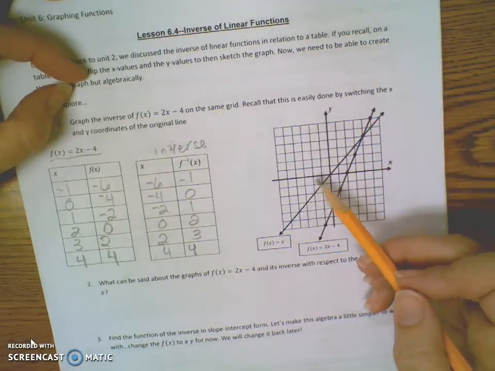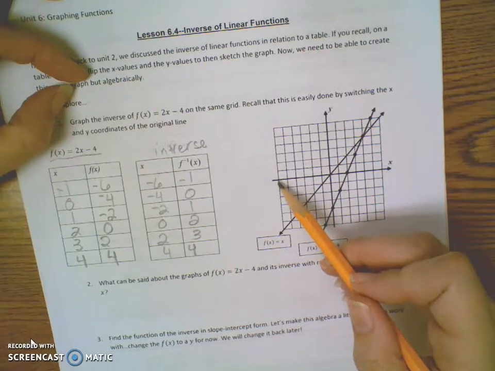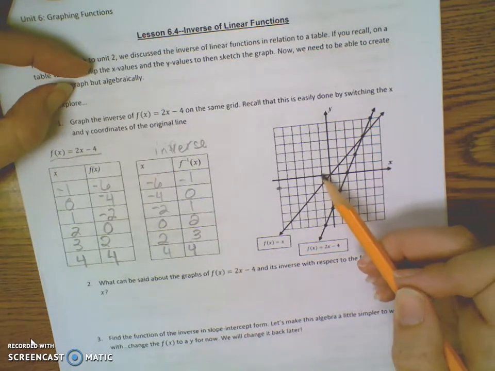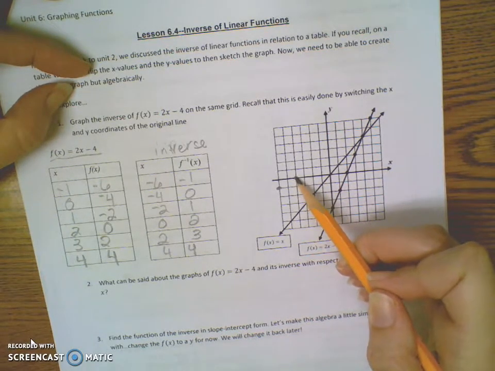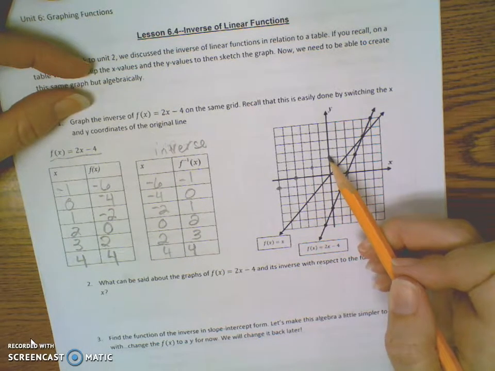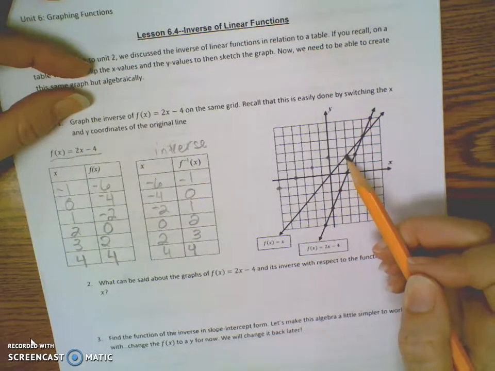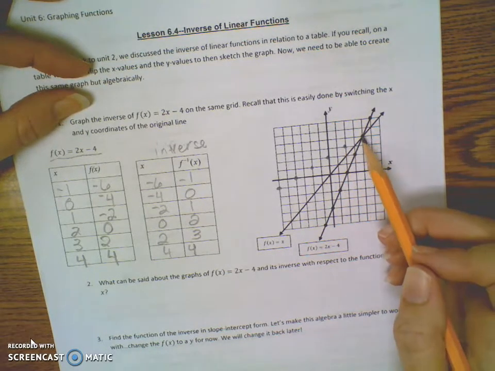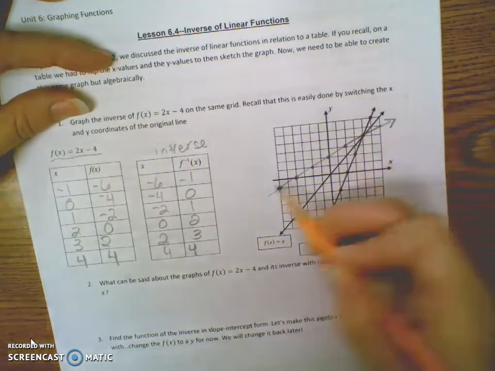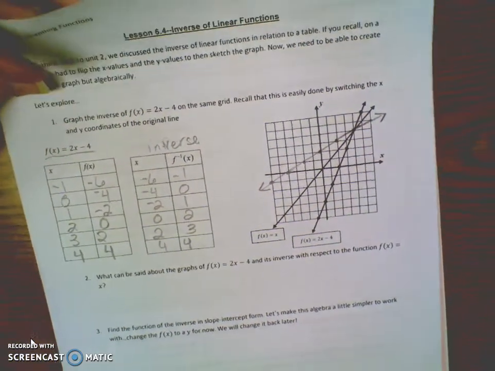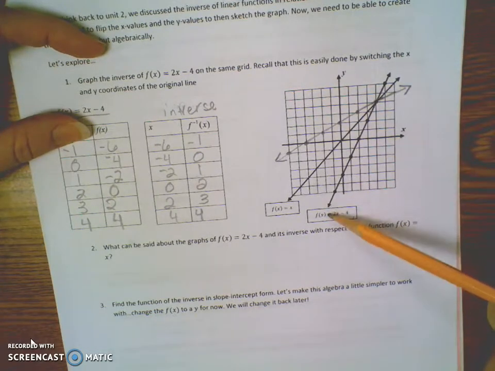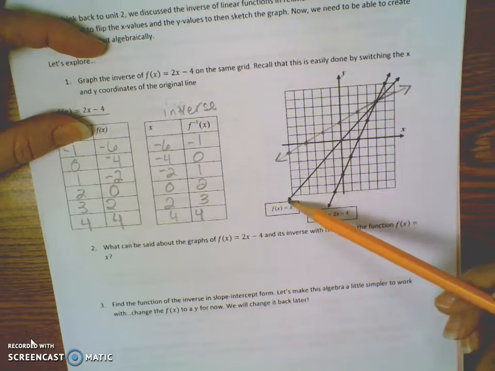So I've got -6, -1, and then -4, 0, -2, 1, 0, 2, 2, 3, and then 4, 4. So it looks like that right there. And then what do we notice about the function and its inverse with respect to f of x equals x right here?